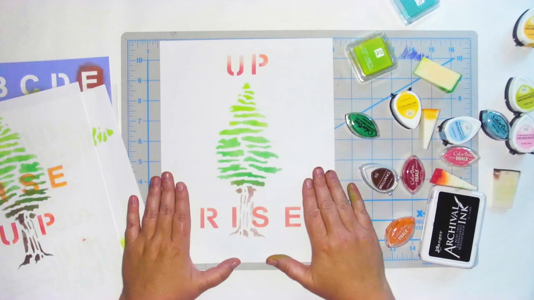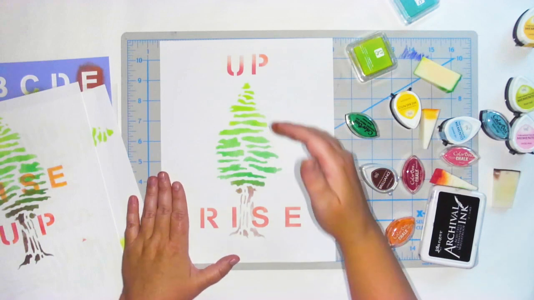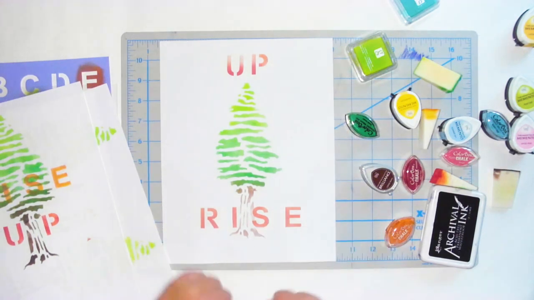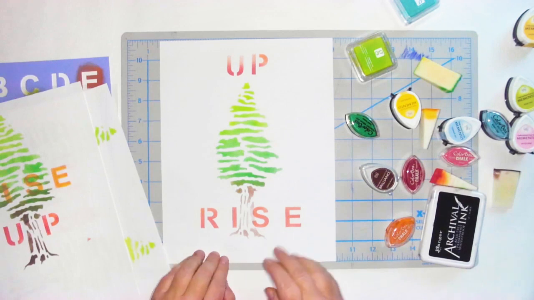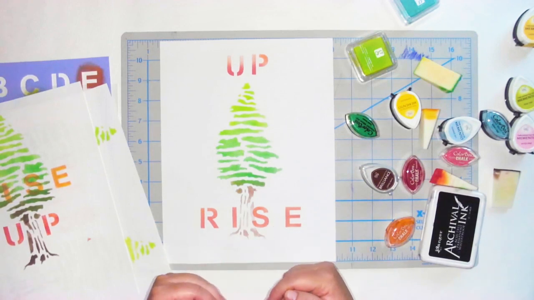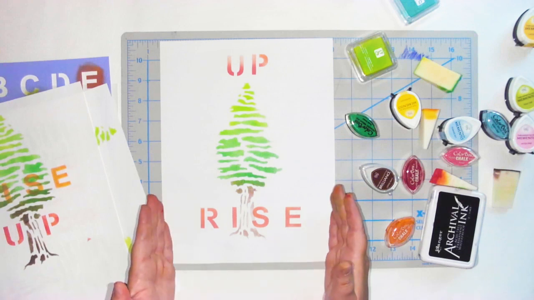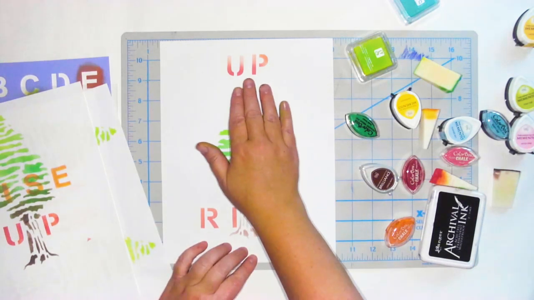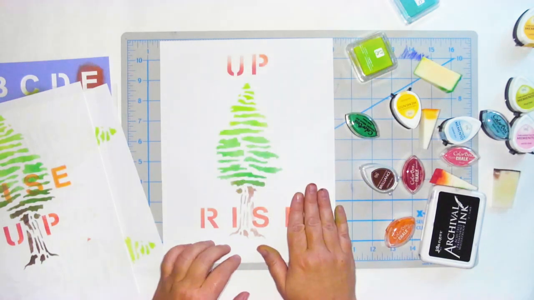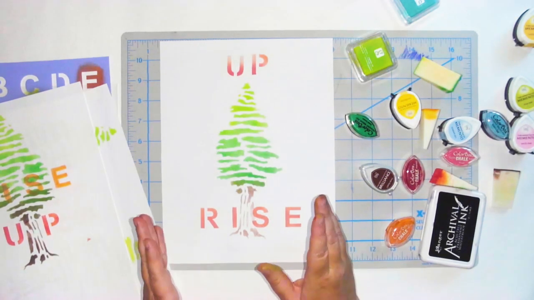Second, proportion is about size. Here, I obviously have a tree that is a lot bigger than my text. Overlapping, I decided to take the word rise and place it over the top of the tree to bring it forward in the pictorial space. And then I allowed the text of up to stay up above, clean and free of any kind of confusion or any kind of distraction.